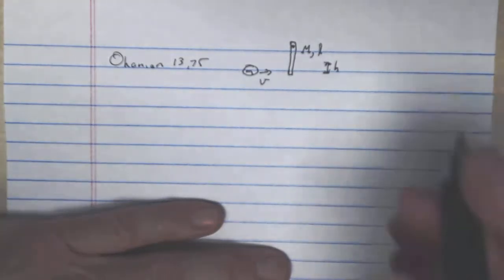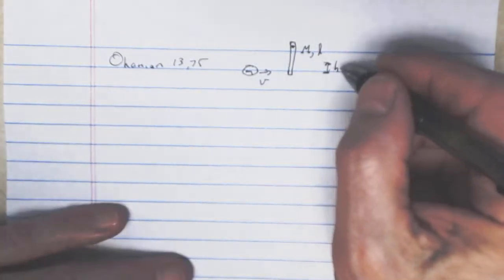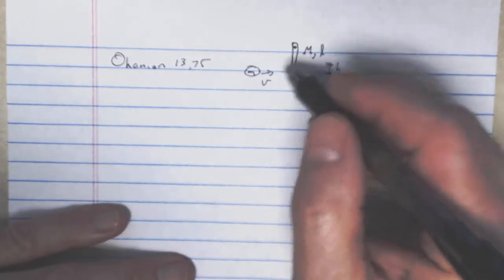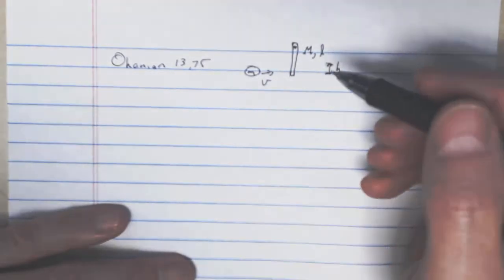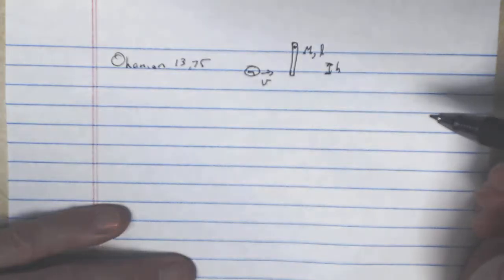Okay, and you're asked how big is h? How far up does this swing in terms of the big M, the L, the little m, the velocity, and of course the acceleration of gravity g.